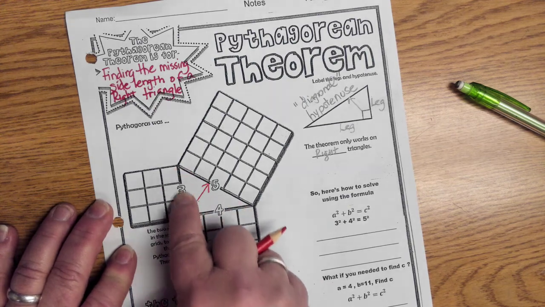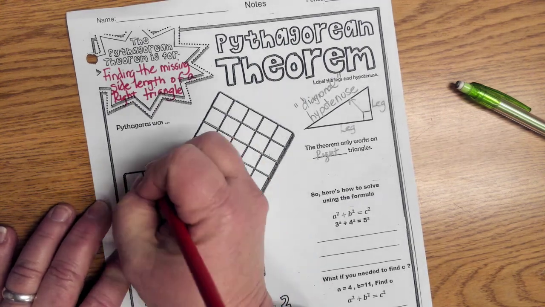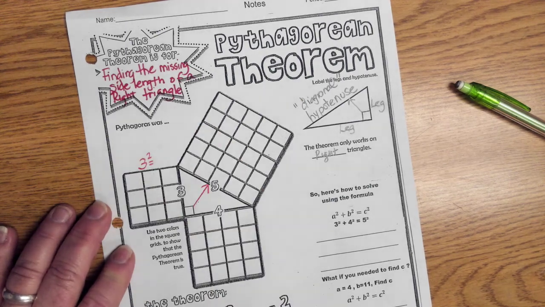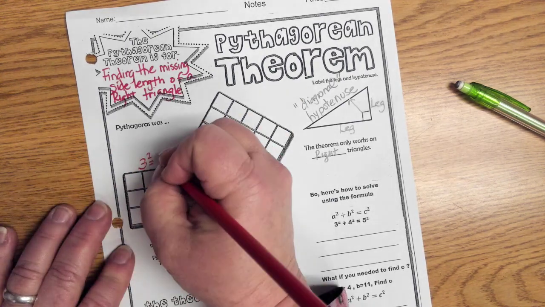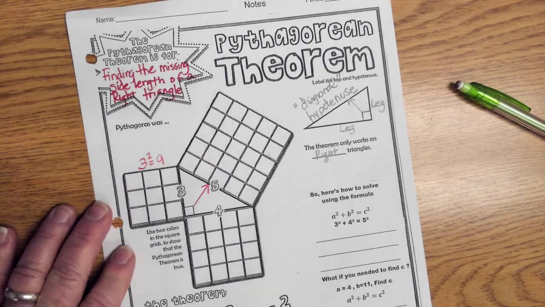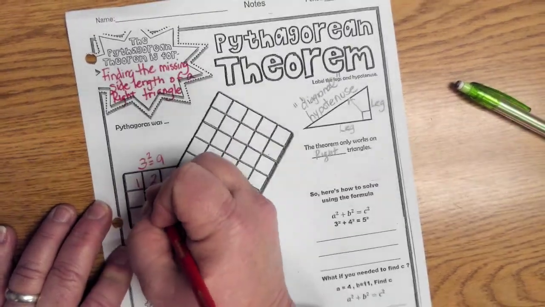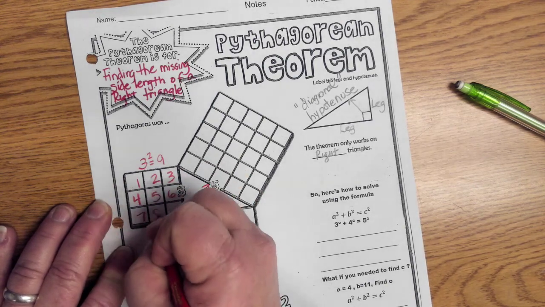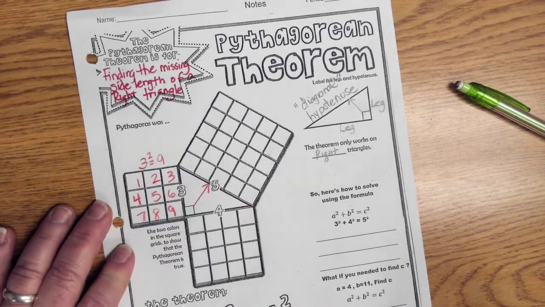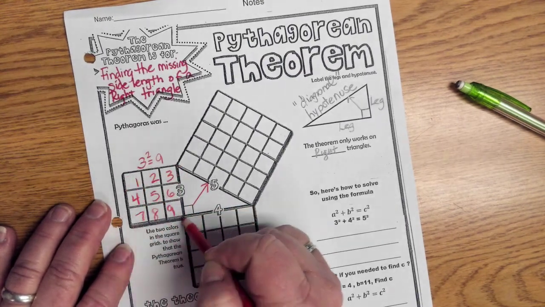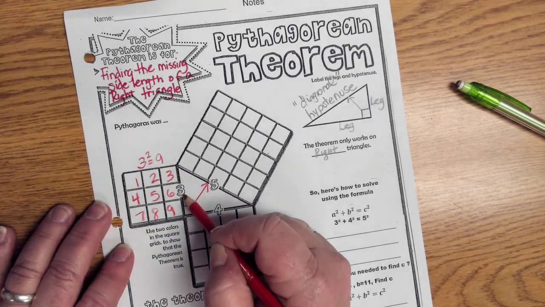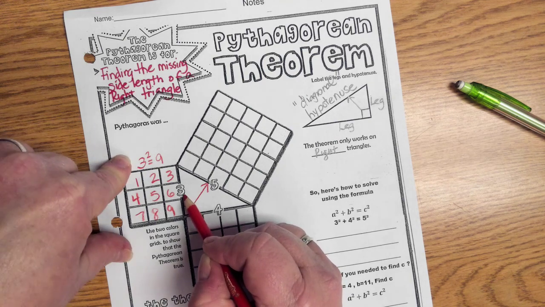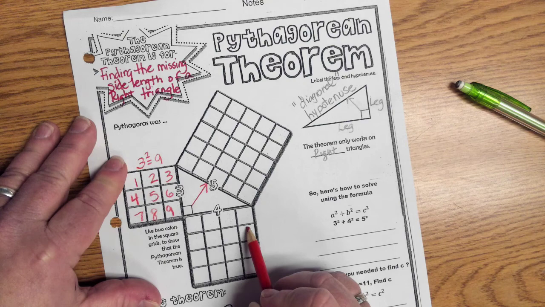This side length is 3. Everybody tell me, put in your calculator, what is 3 squared equal to? 9. Everybody knows that? 3 squared is 9. Let's count these. 1, 2, 3, 4, 5, 6, 7, 8, 9. So that is a square that we draw on this side to say the square of the side length is 9 of that leg.